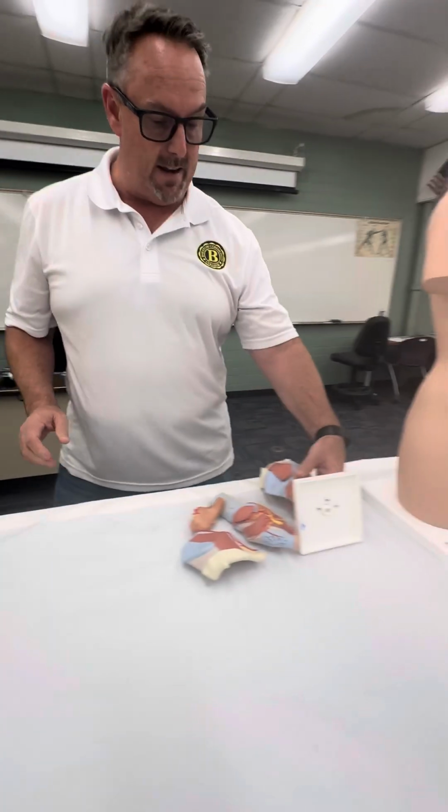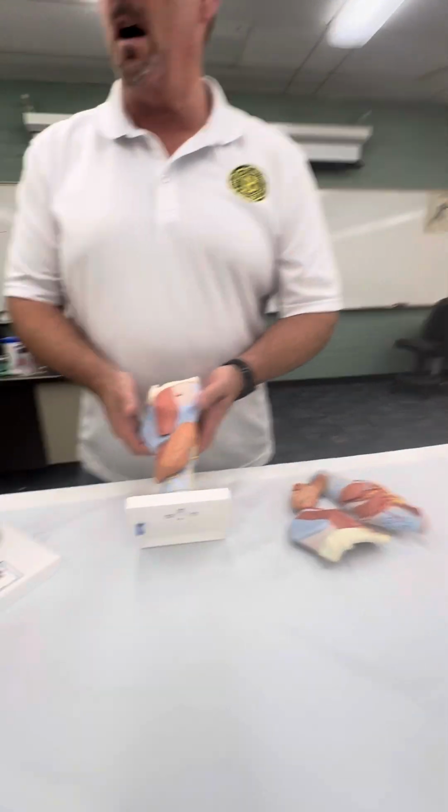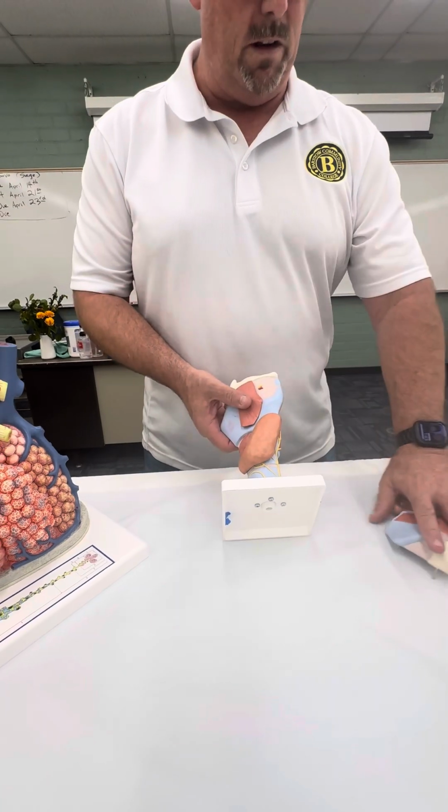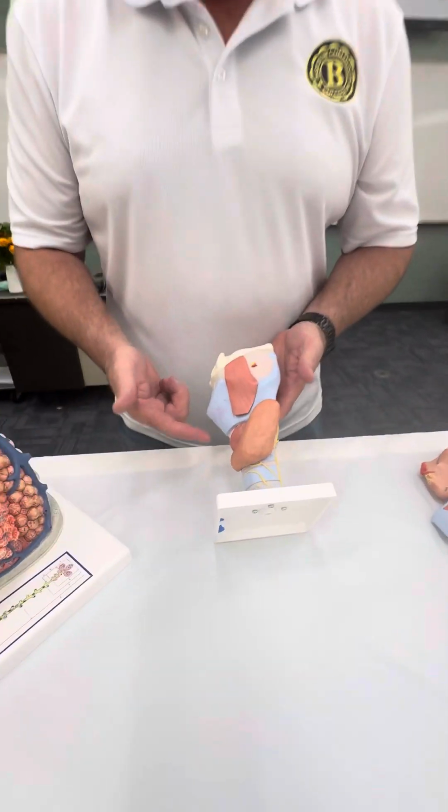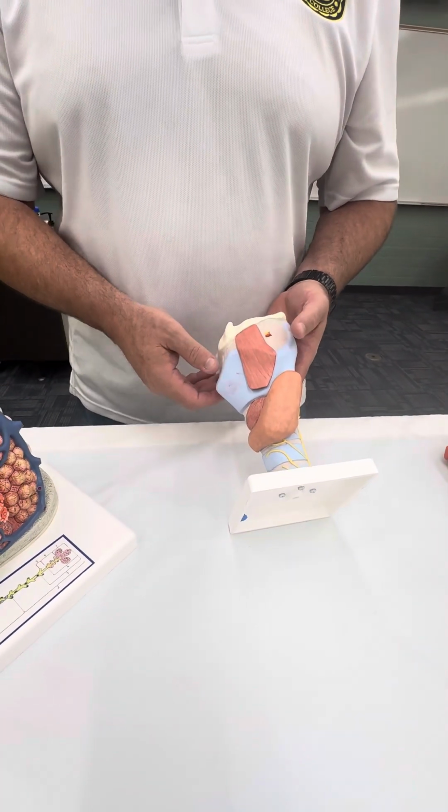So let's go ahead and move on now to the larynx model. I'm going to show you the outside. There's a whole other section here, but I'm going to show you this side and then the cross-sectional medial view.